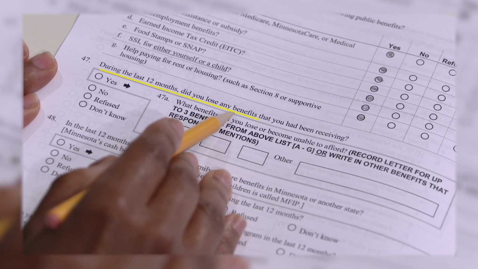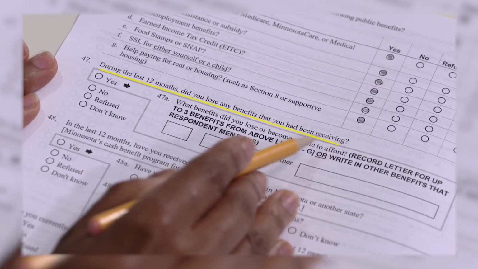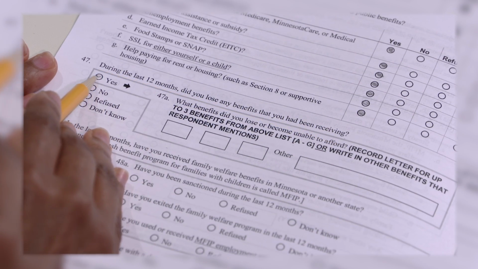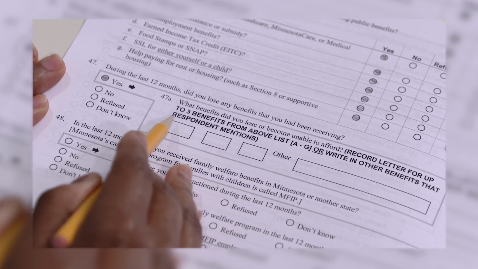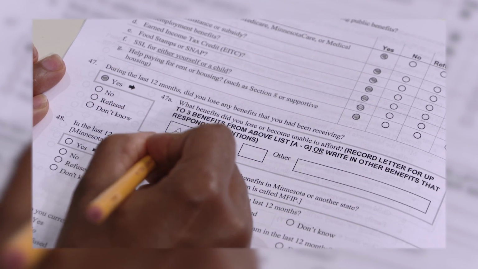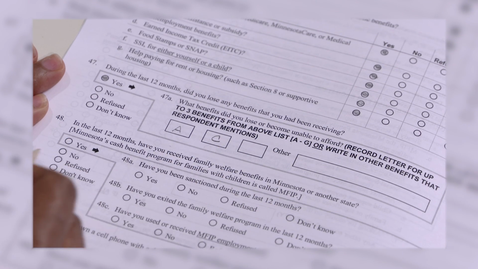If the respondent answers yes to any of those items, then you'd ask, during the last 12 months, did you lose any services or benefits that you had been receiving? If they say yes, ask, what services did you lose or become unable to afford? Then you'd write the letter of that item in the boxes provided.